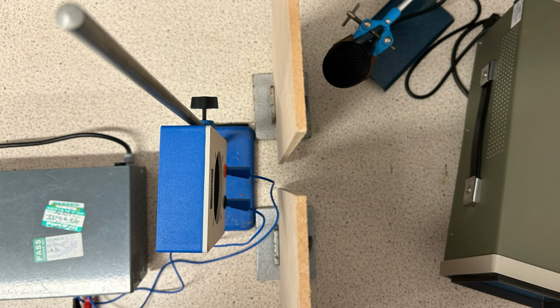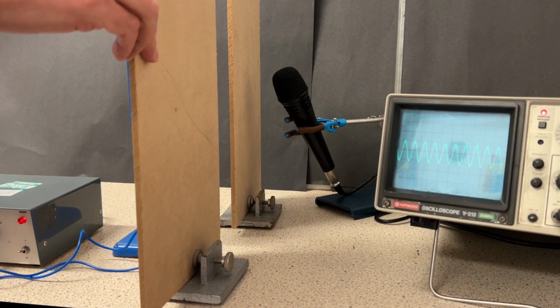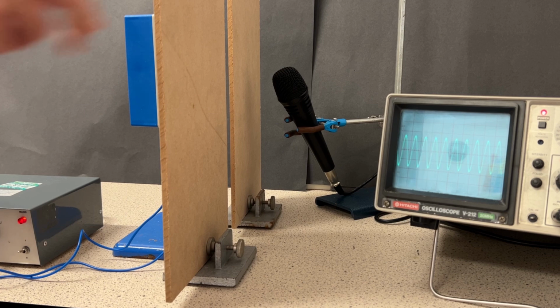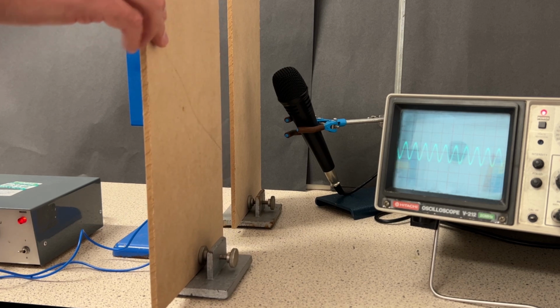You can then move your second piece of hardboard in and out, changing the width of the gap, and show that the sound wave diffracts and that you get more sound wave reaching the microphone with the second piece there with an appropriate sized gap.